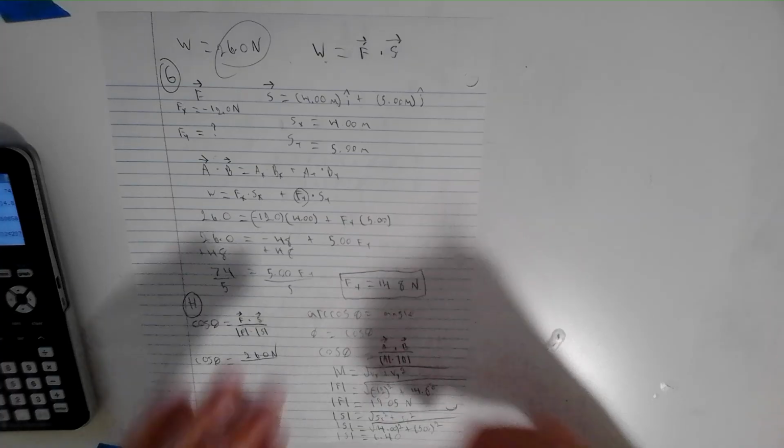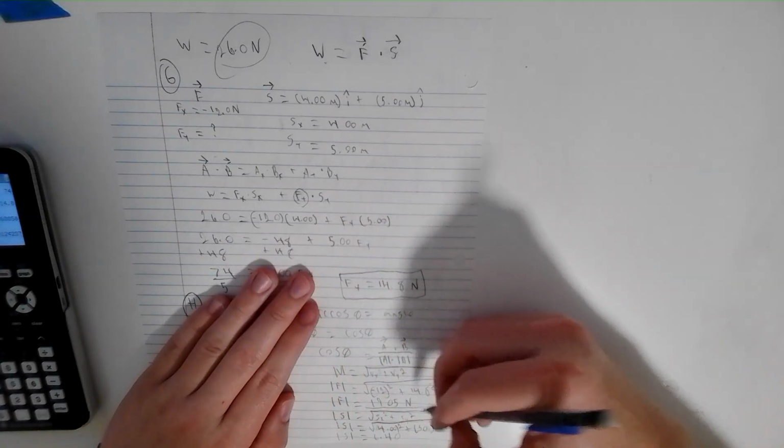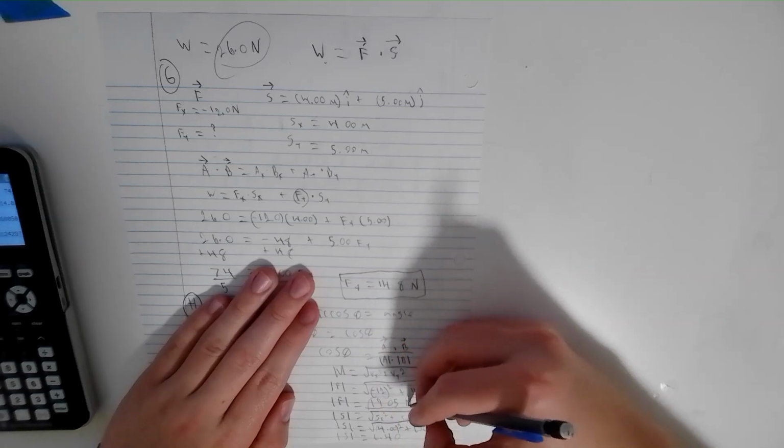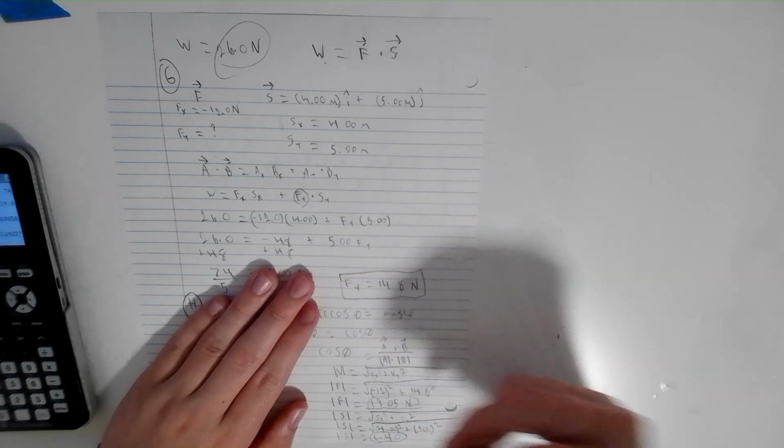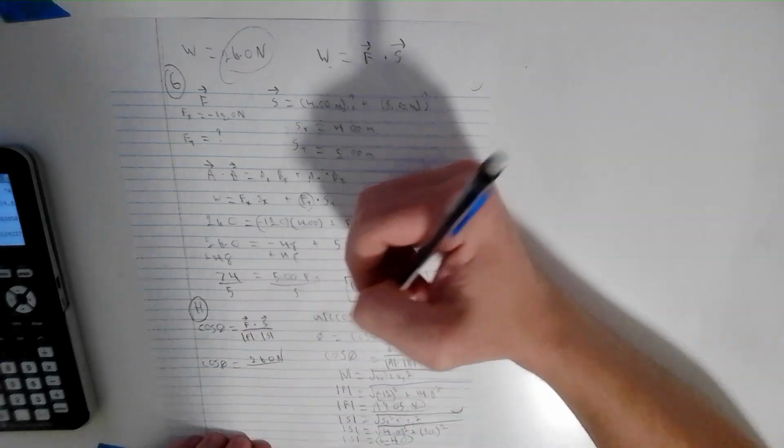So now that we have magnitude of f and magnitude of s, we can plug it all into the formula.